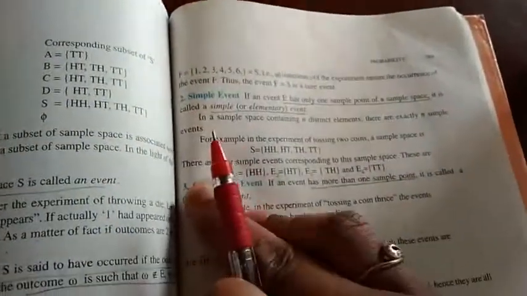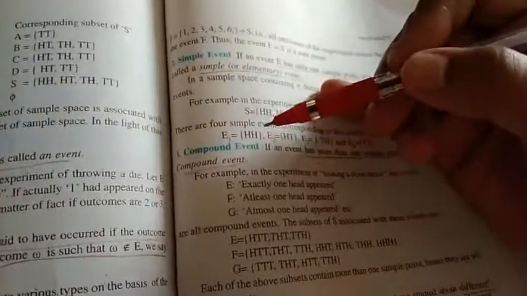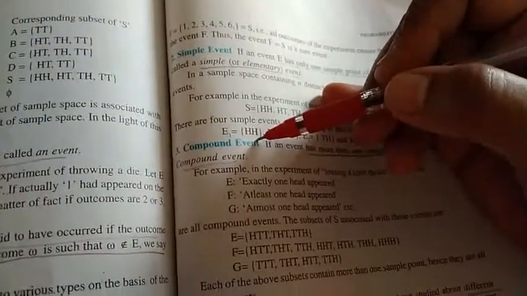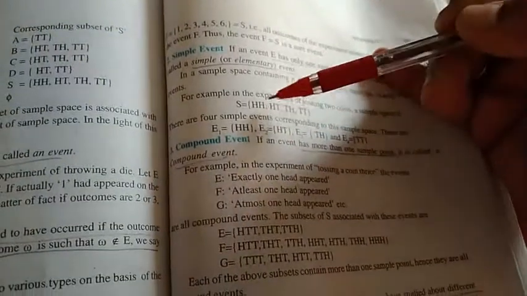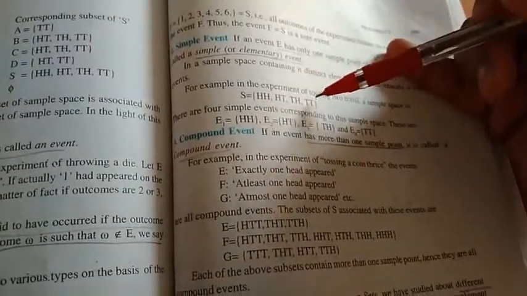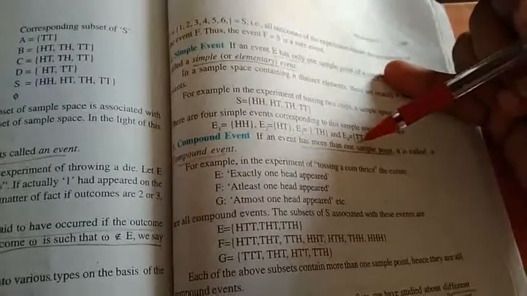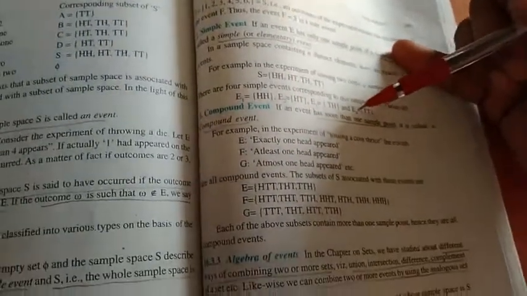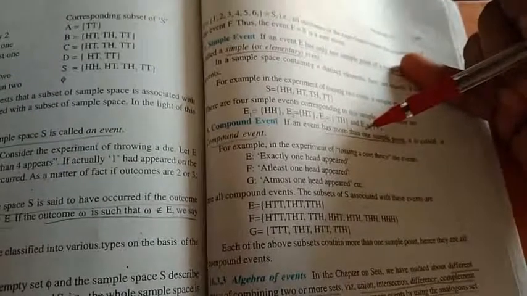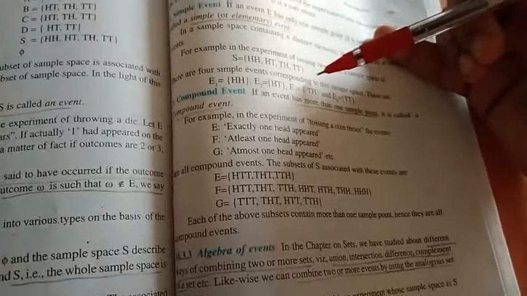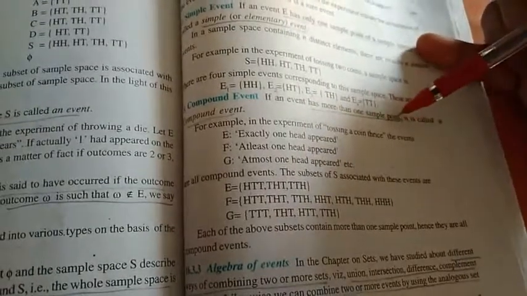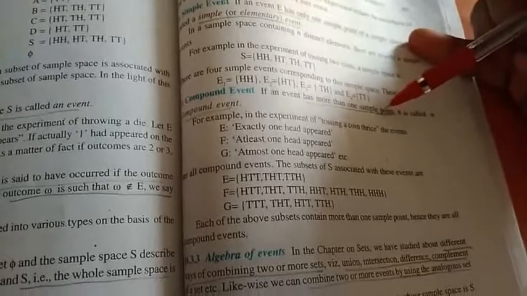Then we have seen what is meant by simple event. Simple event means only one outcome will be there in the event. So that is called a simple event. If the sample space is HH, HT, TH and TT, then every simple event has one outcome. If there is only one element in the event, then such a kind of event is called a simple event. Compound event means more than one sample point. If it has more than one sample point, we will call it a compound event.